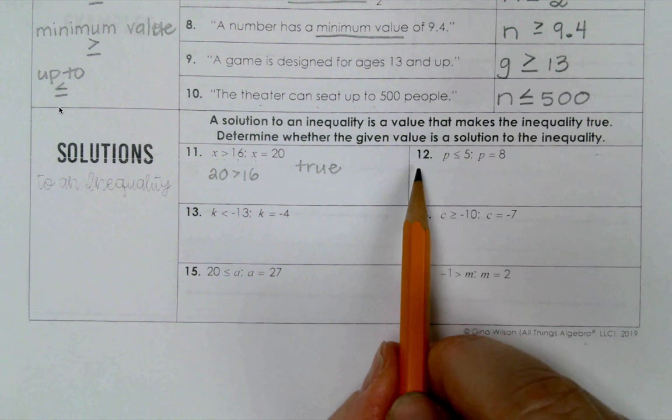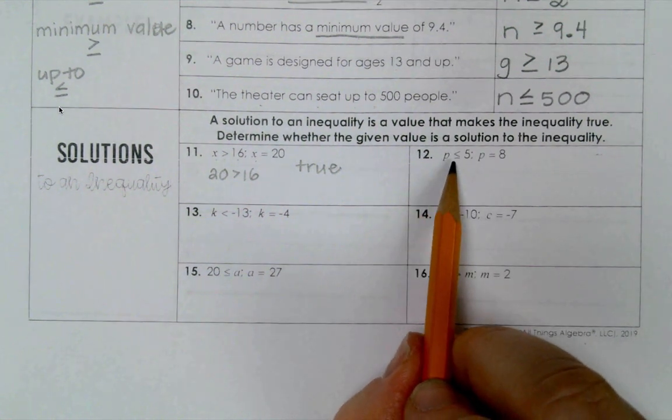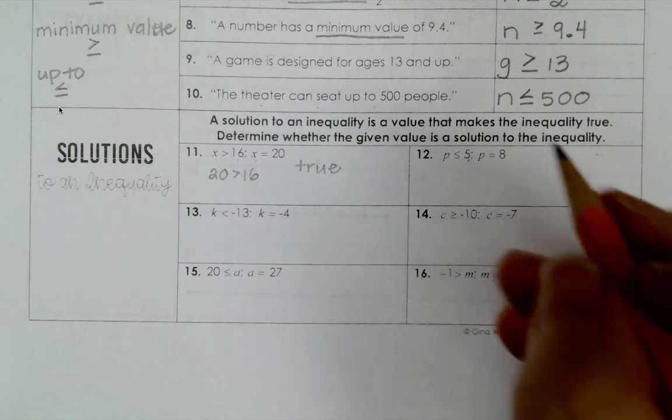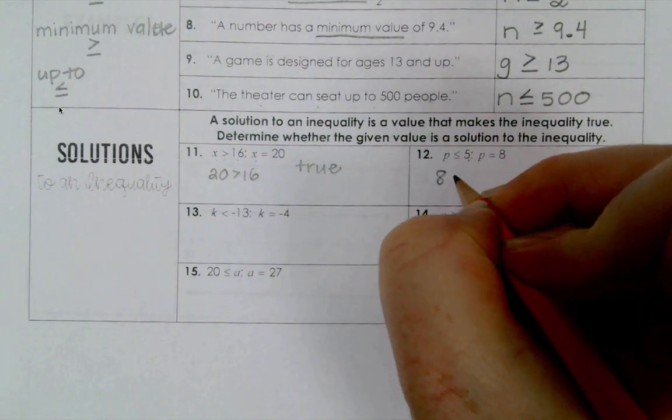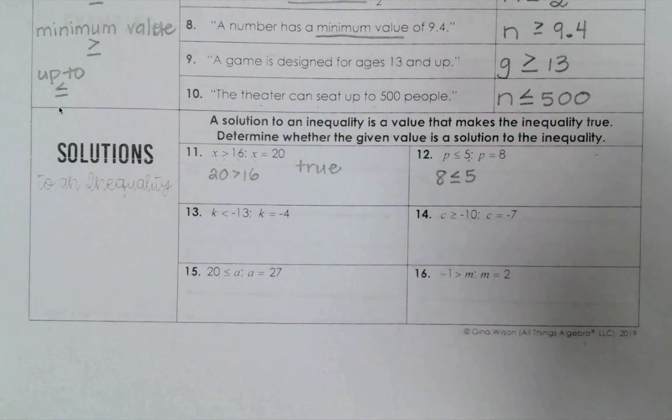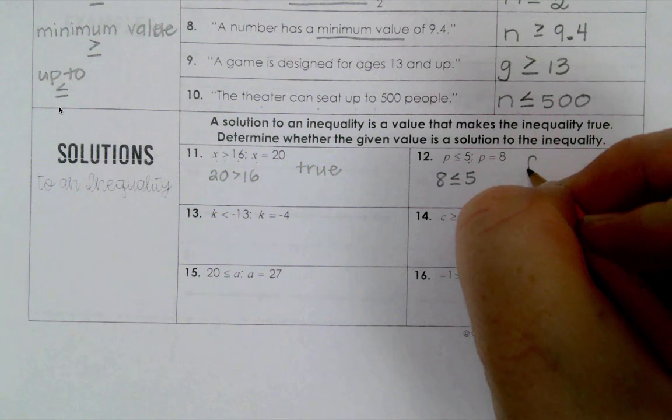Okay. Number 12 says P is less than or equal to 5. Well, P is 8. So we're going to write 8 less than or equal to 5. Well, is 8 less than or equal to 5? No, that's false.